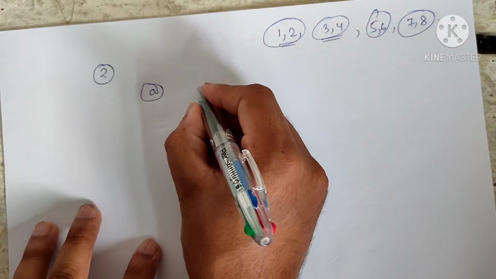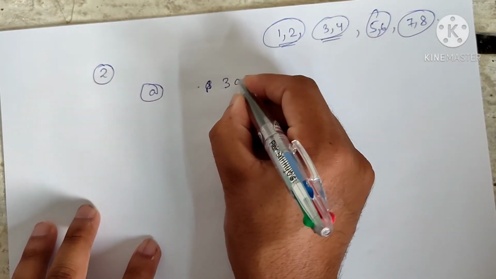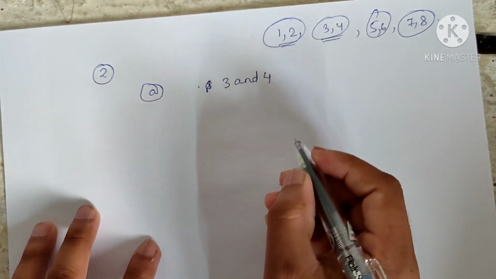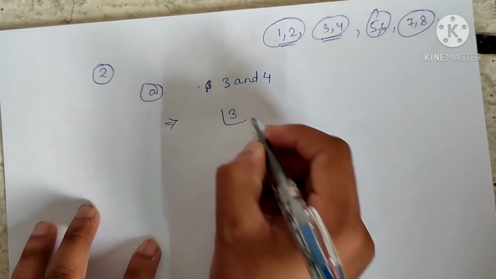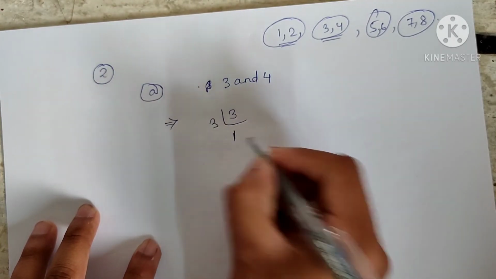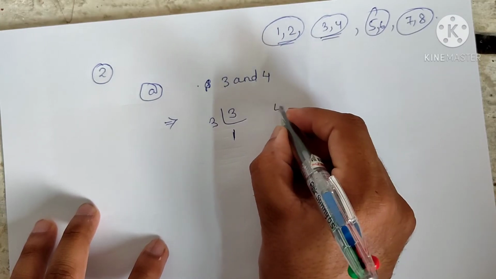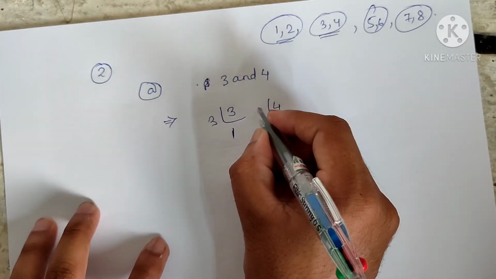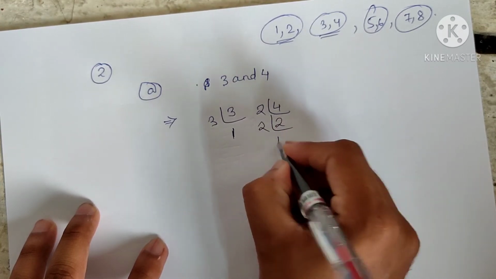For us, let's take 3 and 4. For two consecutive numbers, we have to find the HCF. So how will you do it? By prime factorization again. 3, 1 is 3. No other number can divide this one, so it is left like that. Again, 4. Can you divide 4 by 2? Yes. 2, 2 are 4. And finally, 2, 1 is 2.